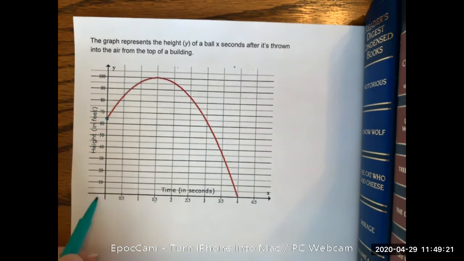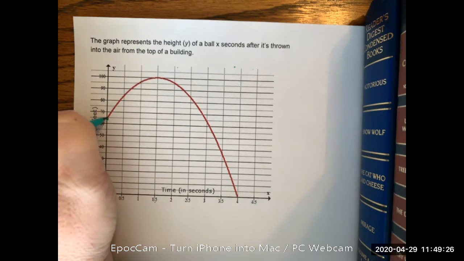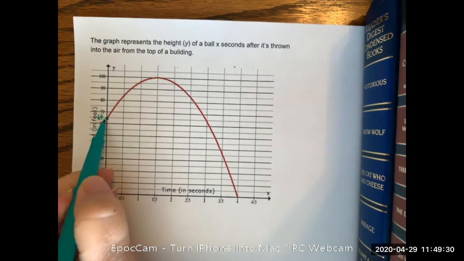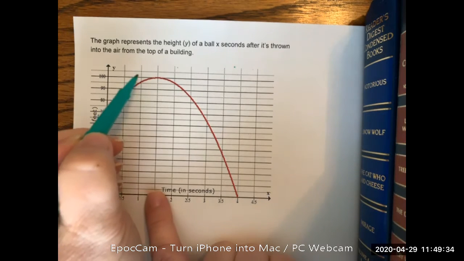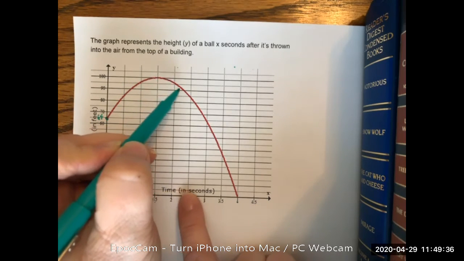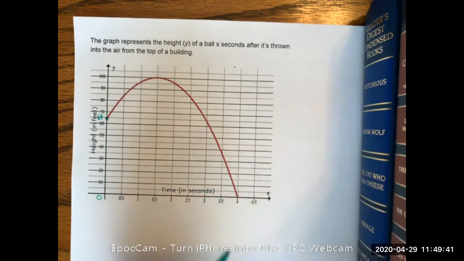This is at 0 seconds. So that's when the ball is thrown. This is actually a height of 64. So it starts at a height of 64, and as time is passing, we're measuring the height of the ball until we get down here and the ball hits the ground.